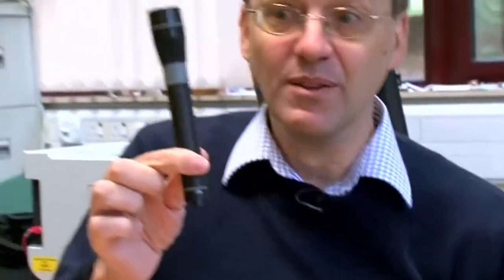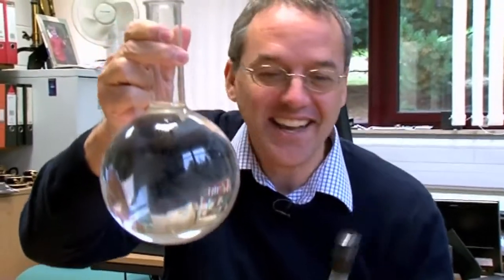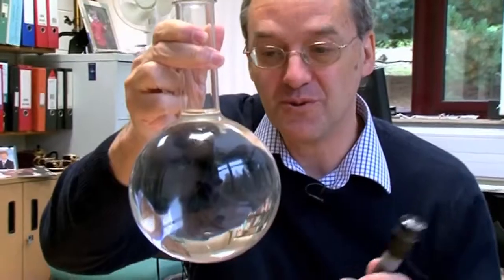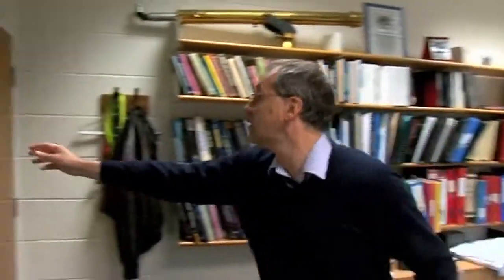So I have here the sun and a raindrop. Not to scale, I have to say. And so hopefully with these two fine tools, we should be able to demonstrate the physics of rainbows. I need to switch the lights out.